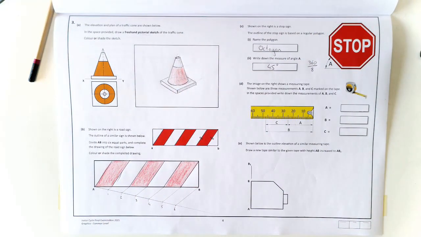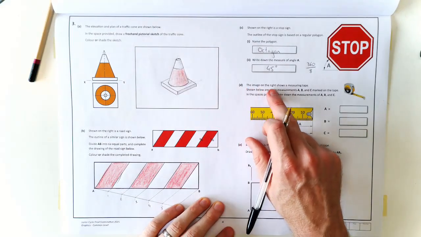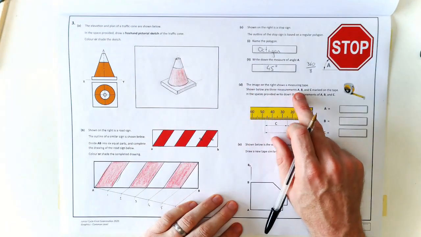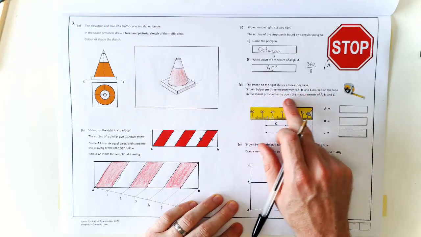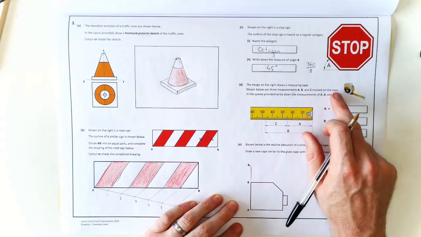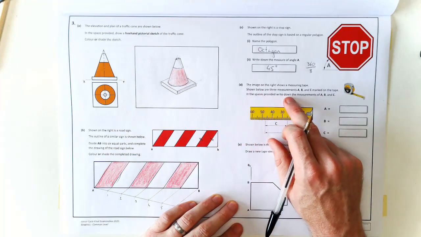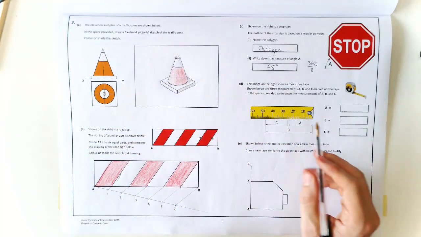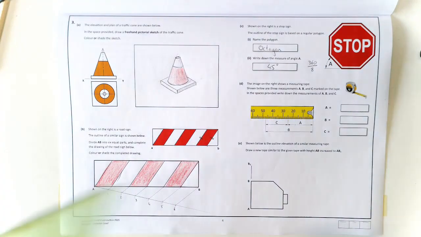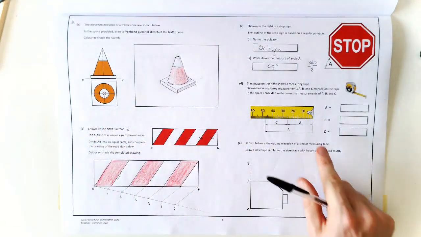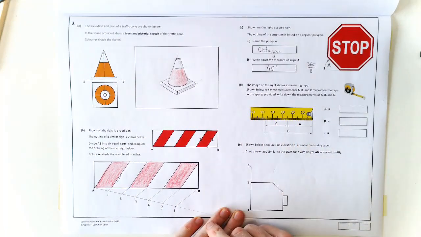Okay, part D then. The image on the right shows a measuring tape. Shown below are 3 measurements. So here's our measuring tape, and here are 3 measurements, A, B, and C, marked on the tape. In the space provided, write down the measurements for A, B, and C. So we're not going to measure these, okay? Because this is a measuring tape. They're asking us, basically, can we read the tape?